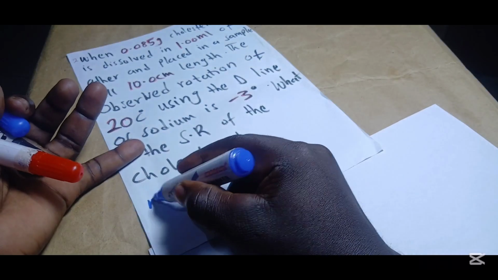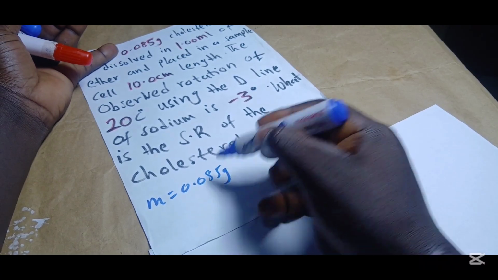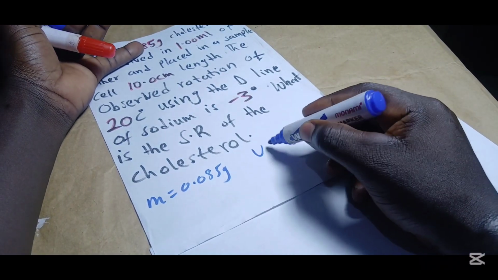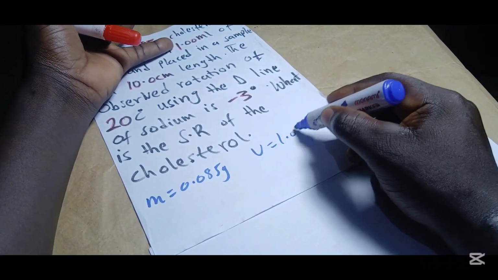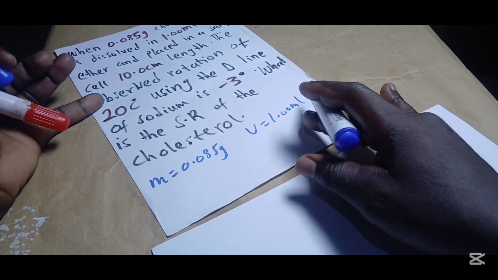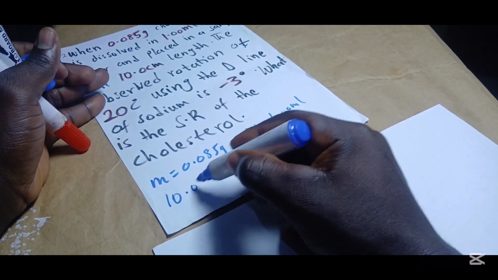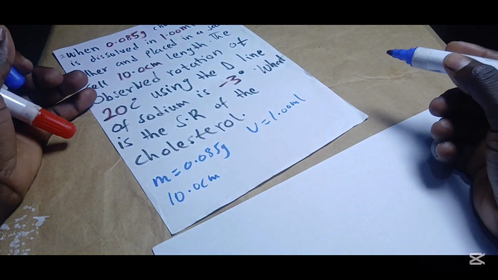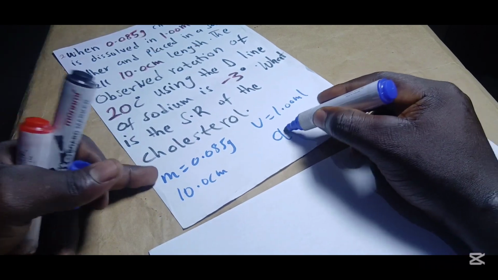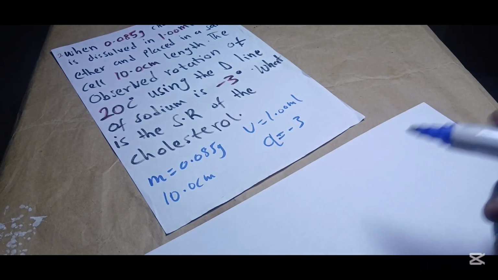Now we have mass given to us as 0.085 grams, volume 1.00 milliliters, sample length 10.0 centimeters, and we also have observed rotation to be -3. What is the specific rotation of cholesterol?